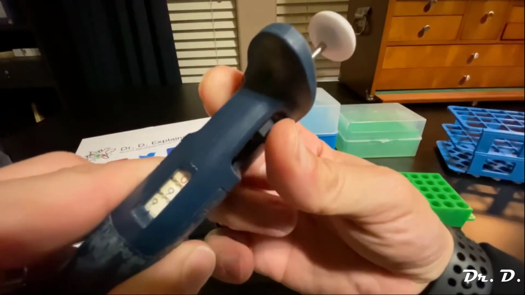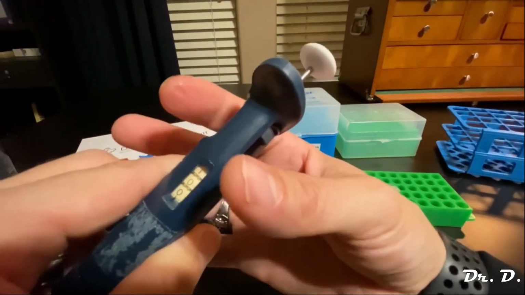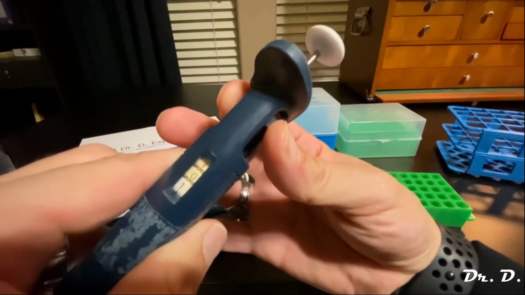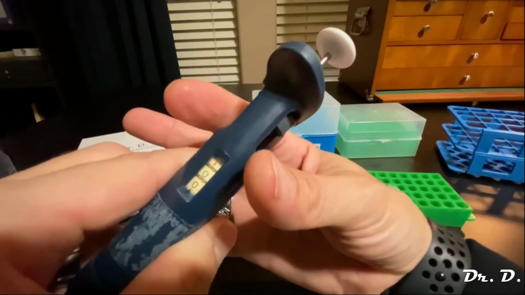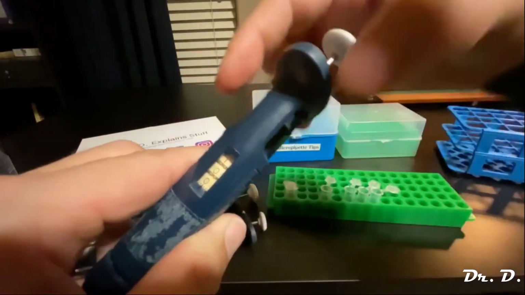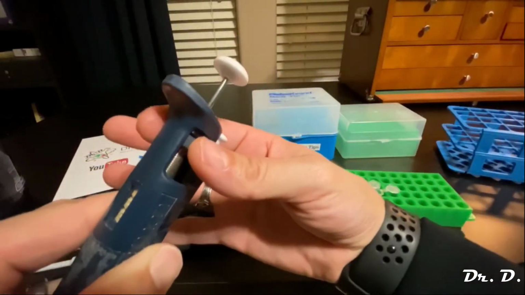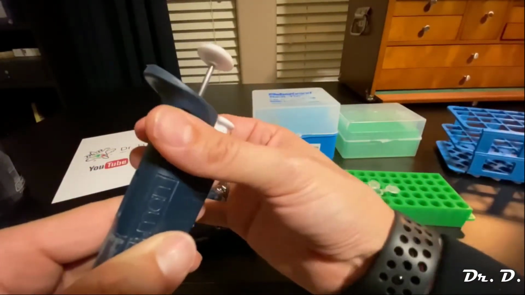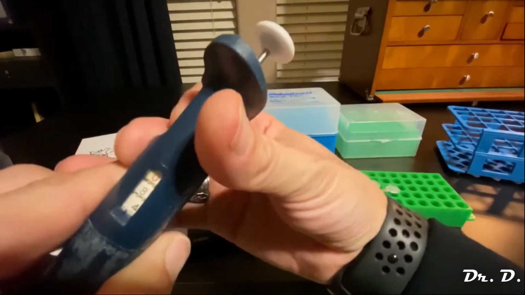Now, here's the thing. Look at this. If it's already set to 1,000, that's the maximum setting, right? Do I want to turn it so the numbers are going up? No, because I'm already at the maximum, right? 1,000 is the maximum. So what do I need to do? I need to turn it so the numbers are going down, correct? So I'm going to turn the wheel. You see, I'm turning the wheel like this, and the numbers are decreasing like this. See, so I've got to turn quite a bit.